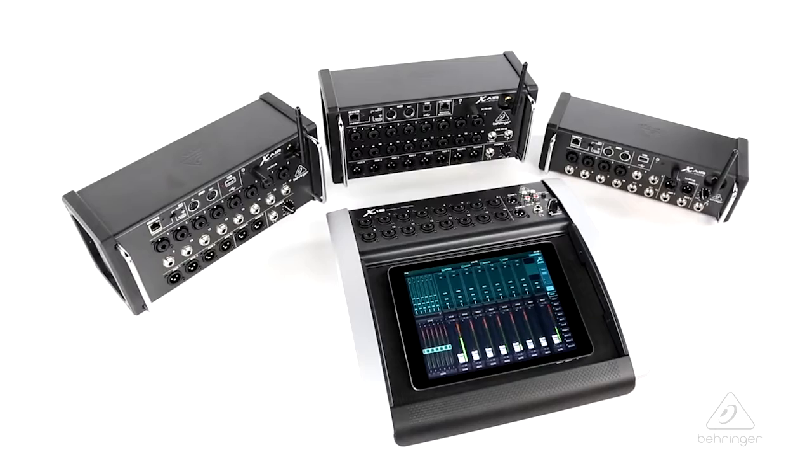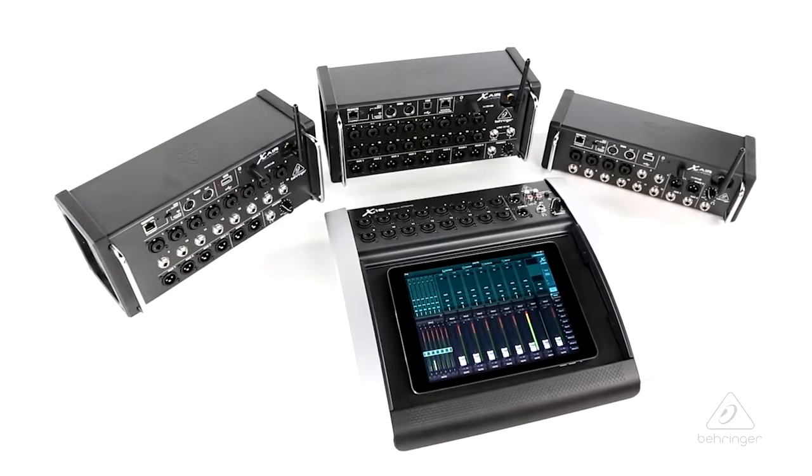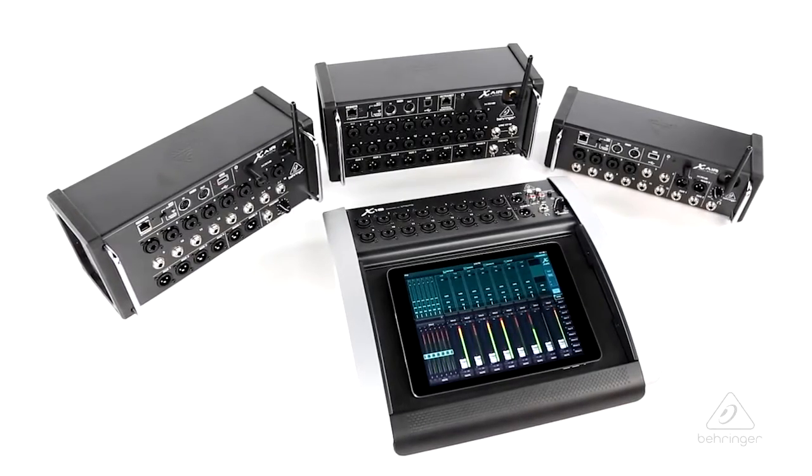In this short video, I'd like to show you how to take advantage of the powerful and flexible routing options of the X-Air series of digital mixers. For this example, we'll use the X-Air Android app and an XR18.